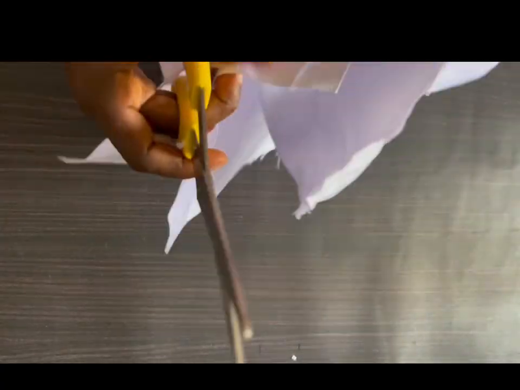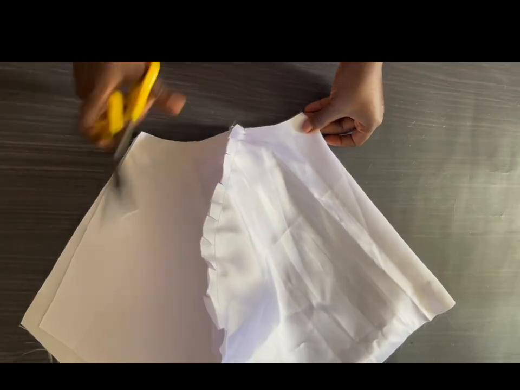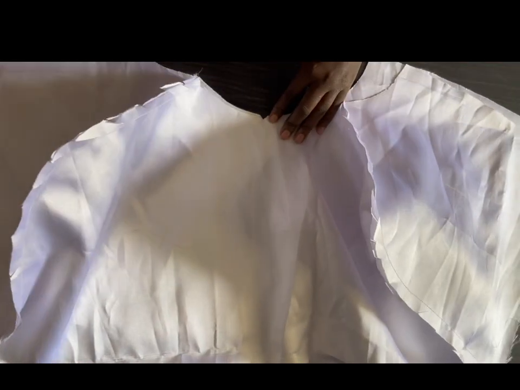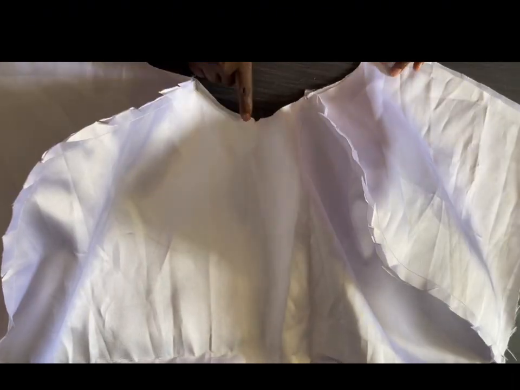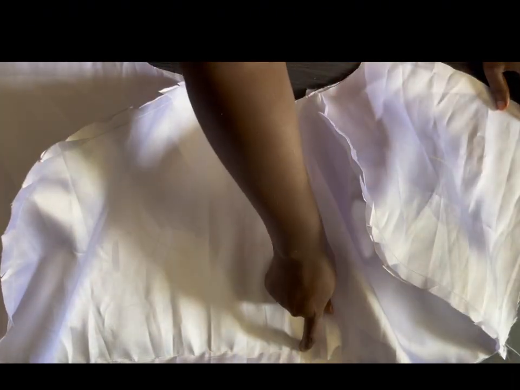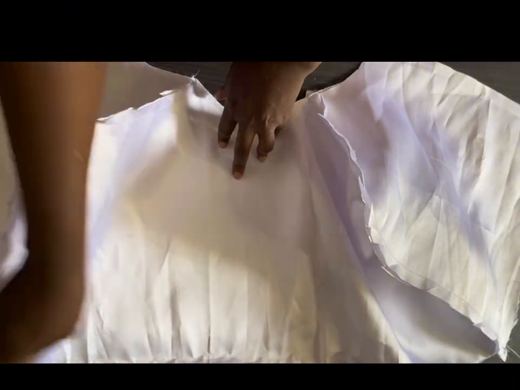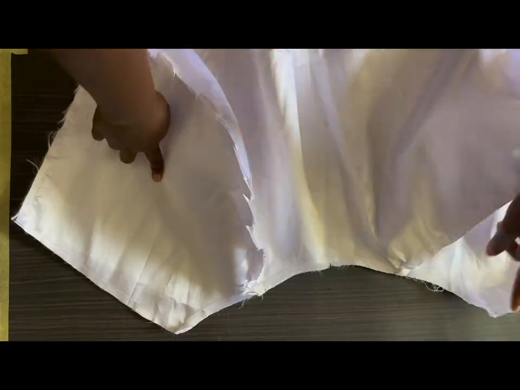So the next thing I'm going to do is I'm going to notch the center of the neckline for both the lining piece and the main fabric, and then I will place them together, and then I will start joining from that midpoint through to the front part. And then in the center, I left a little bit of like 2 inches gap just to help me turn the fabric inside out when I'm done.